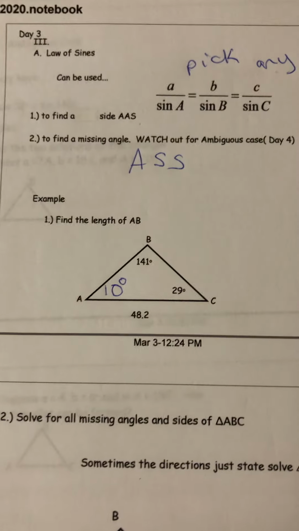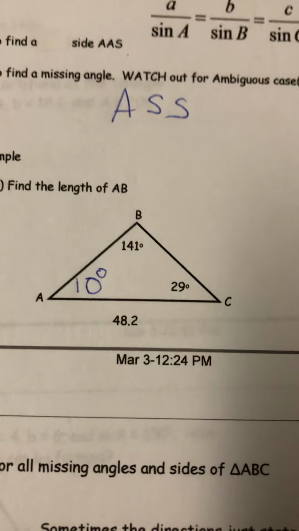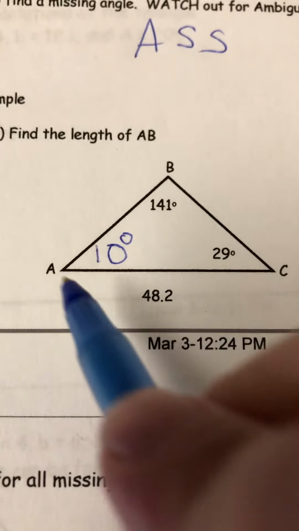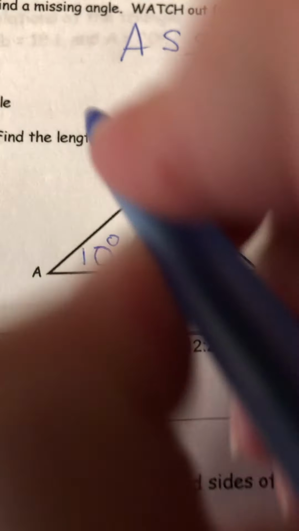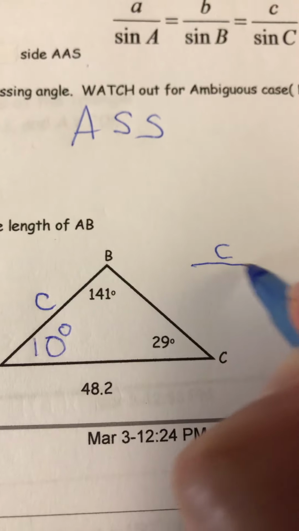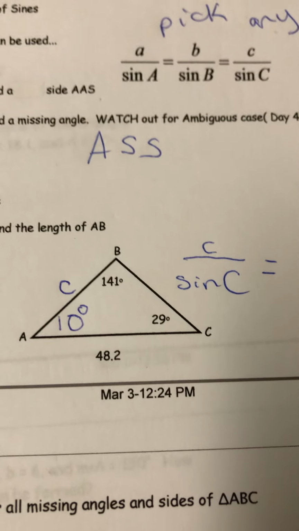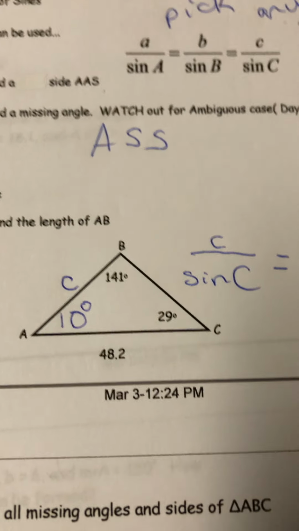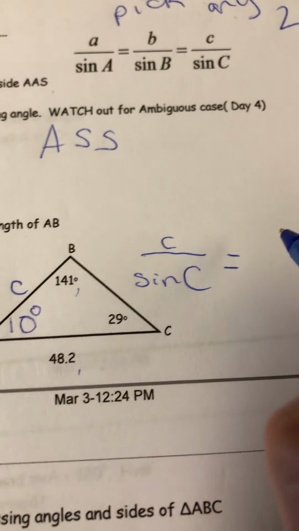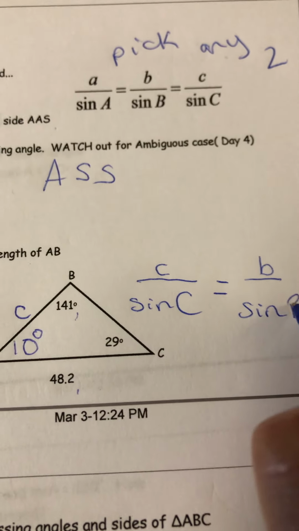But today I just have 2 examples using the law of sines. Example number 1 states we have a missing side here, and they want us to find the length of AB. Now AB, in relationship to angle C, is side C. So C over the sine of angle C is equal to... Now we need to pick an angle and an opposite side. We do have this angle on this side, so let's use that. So we're going to use B over the sine of angle B.